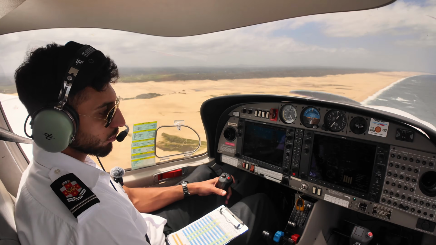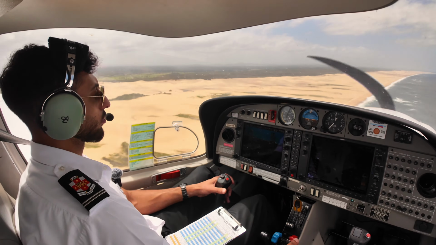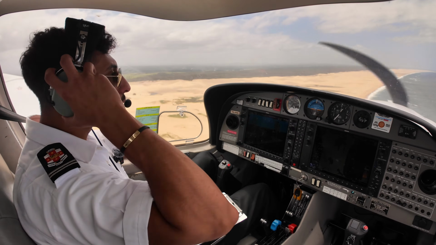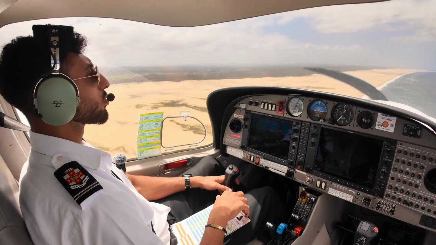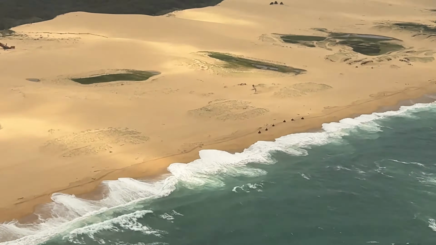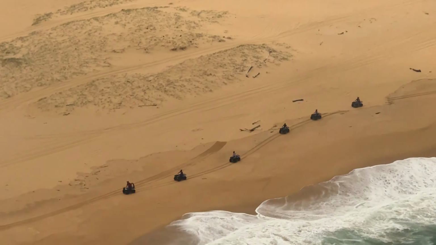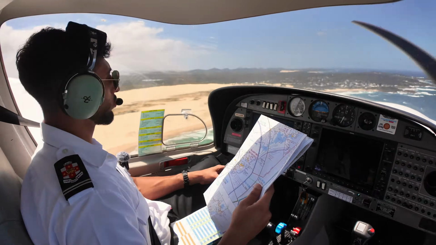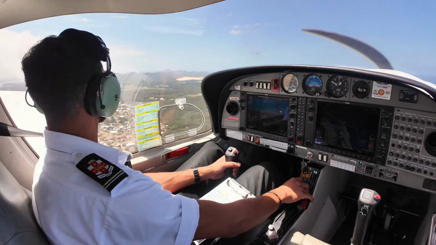So, to be honest, that was the most amazing flight I've ever been on. Amazing scenery. This airport, Williamtown, the one we're flying next to, is kind of like a military airport. And I wasn't able to film it, but there was a jet aircraft literally taking off from the left.